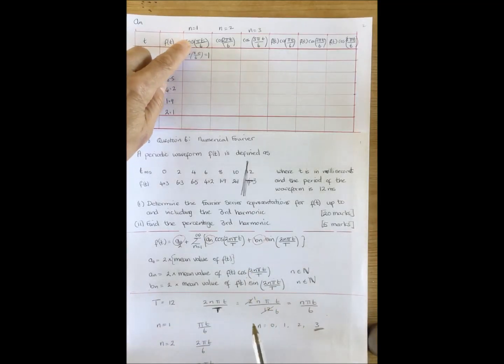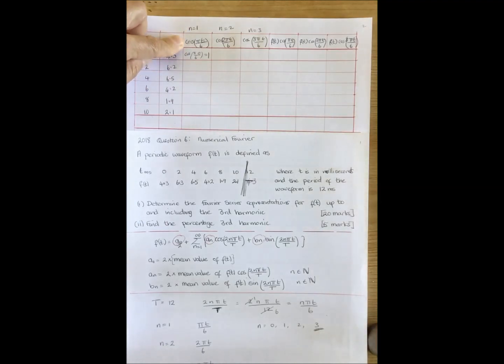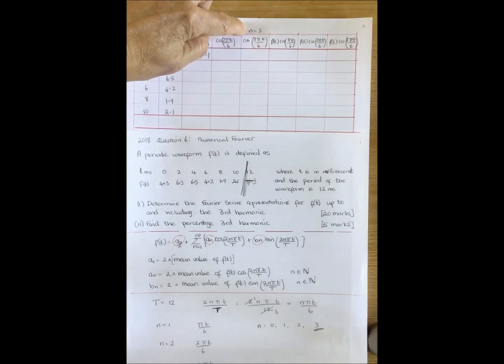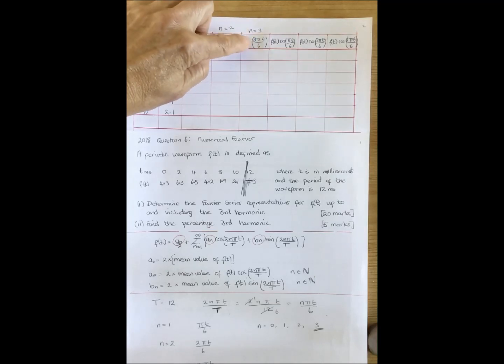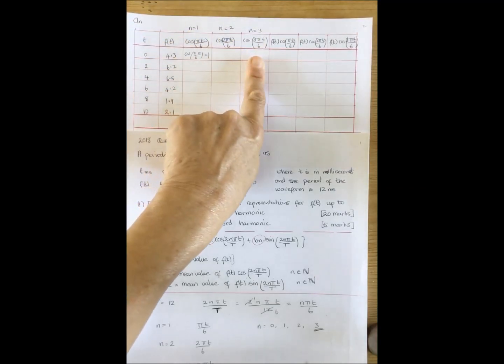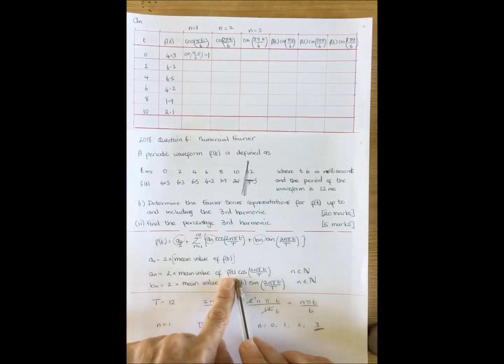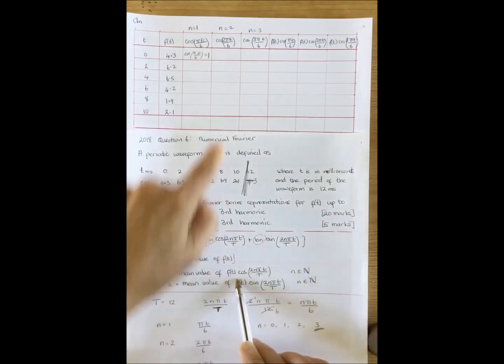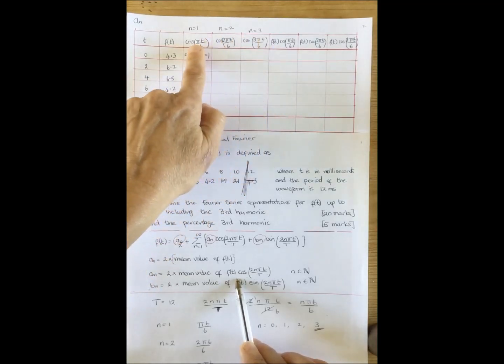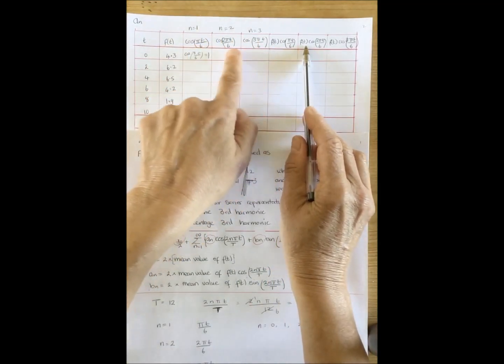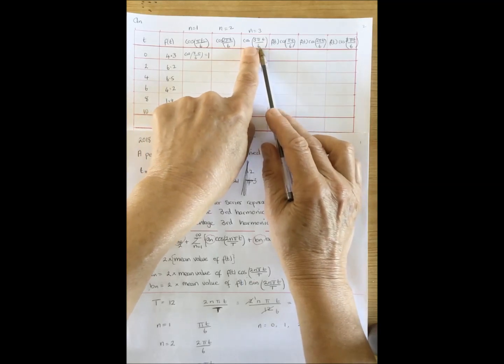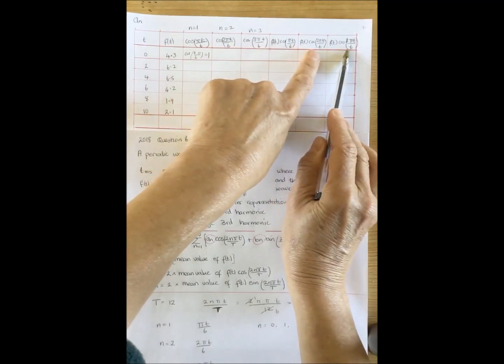So it's going to be cosine n pi t over 6. When n equals 1, cosine n pi t over 6. When n equals 2, cosine 2 n pi t over 6. And when n equals 3, cosine 3 n pi t over 6. And then, according to the formula for the an's, you have to multiply them by f of t. So now I say f of t times this, plus f of t times that, plus f of t times that, and I put those into those three columns there.